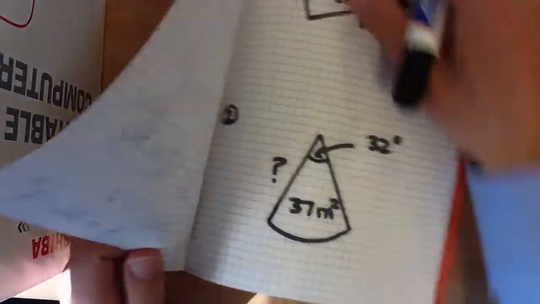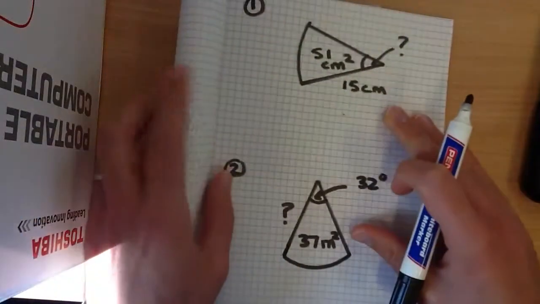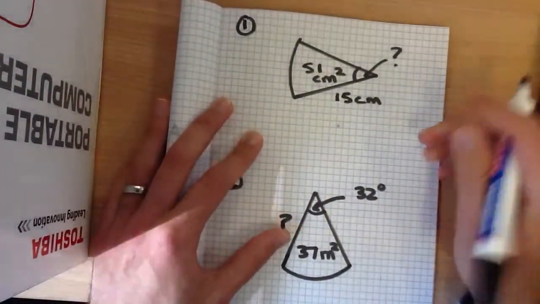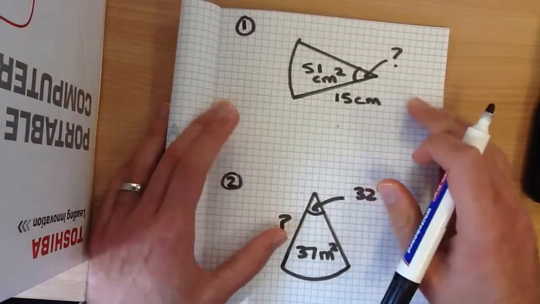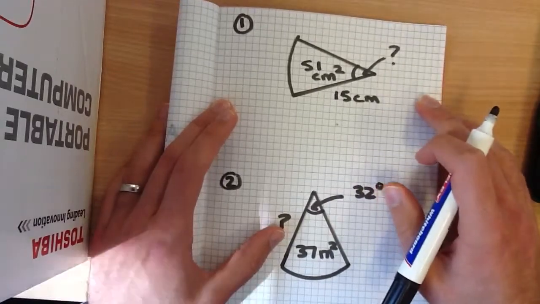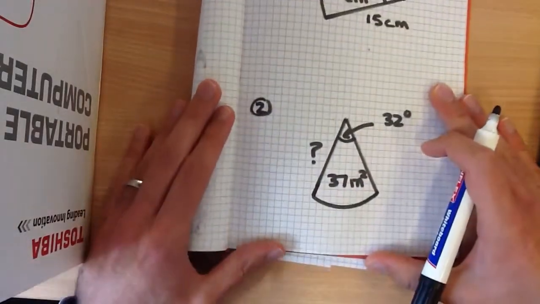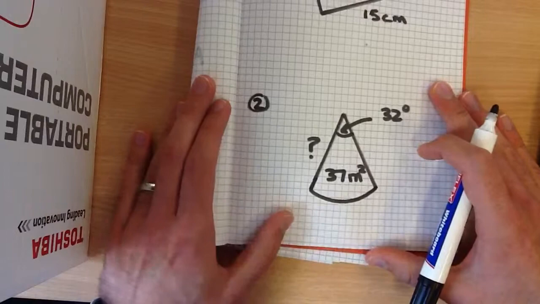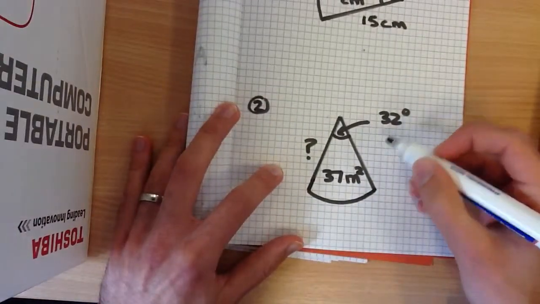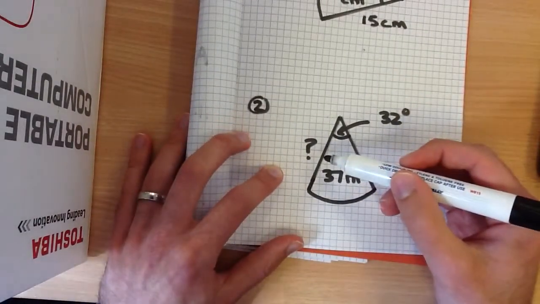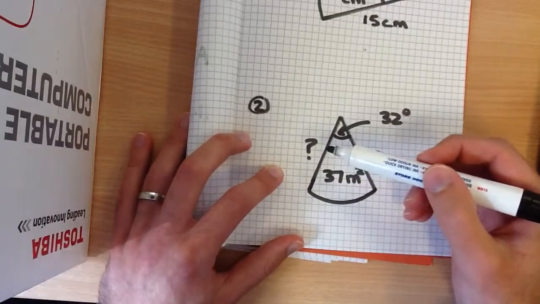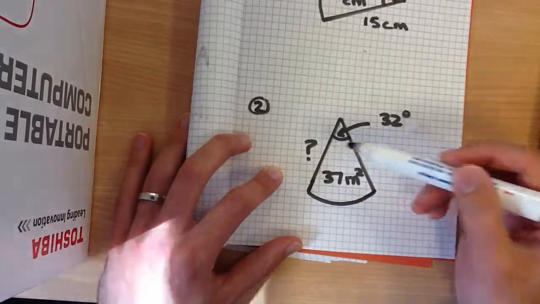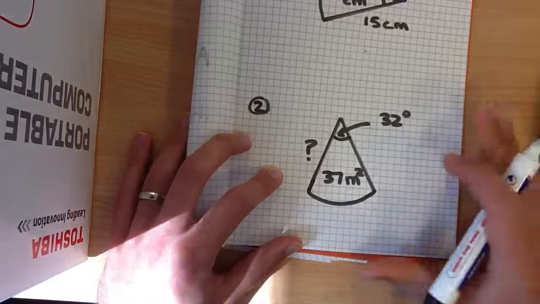Question for you to do now. The first one, you should be able to follow the example. See if you can work back and find the angle. The second question, a bit of an extension here. This time I'm telling you the angle and the area, but I want you to see if you can work back and find the radius for me. There might be a few different steps in there which you need to think about, but the process of using inverses still applies.